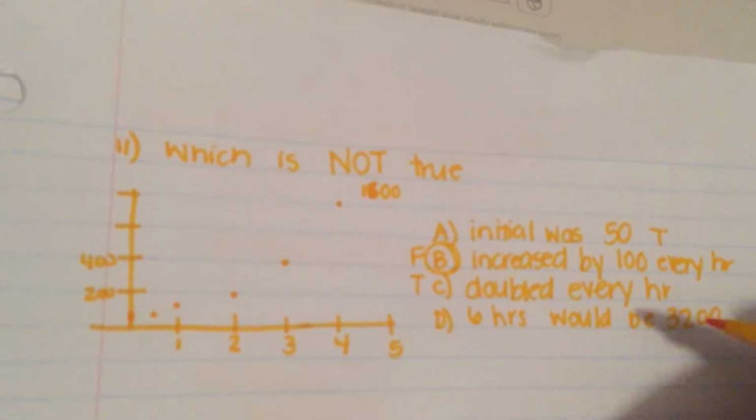Doubled every hour. 50, 100, 200, 400, 800. Yeah, it's doubling, so that's true. At 6 hours, it would be at 3,200. Well, at 5 hours, it's at 1,600. And if it's doubling, then yes, that would be 3,200.